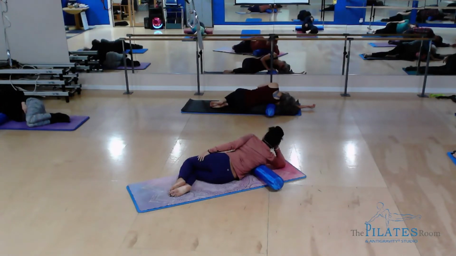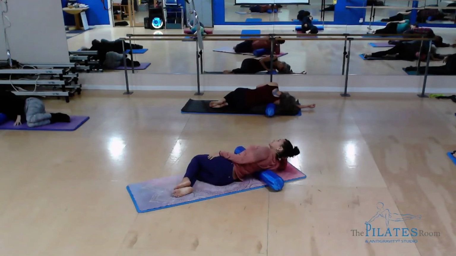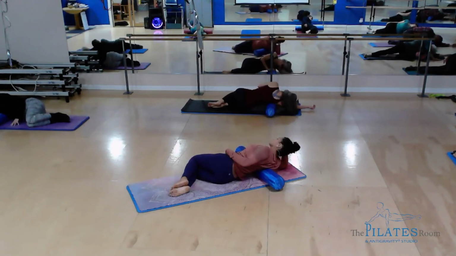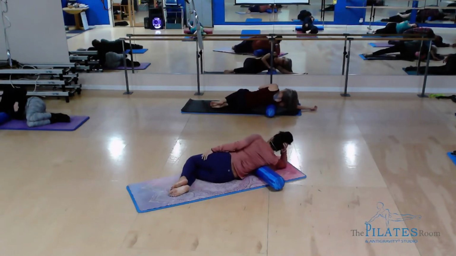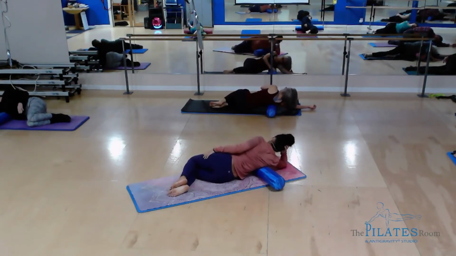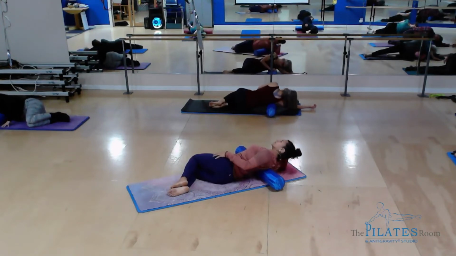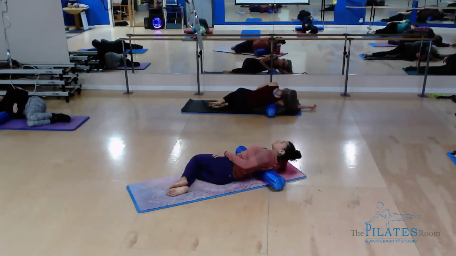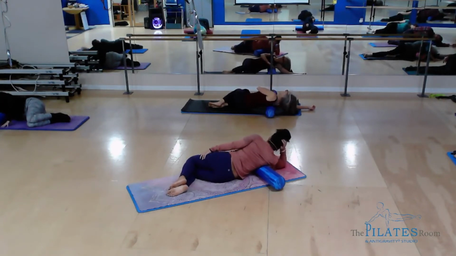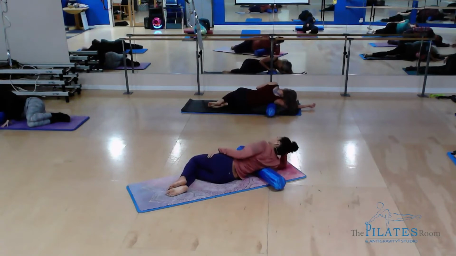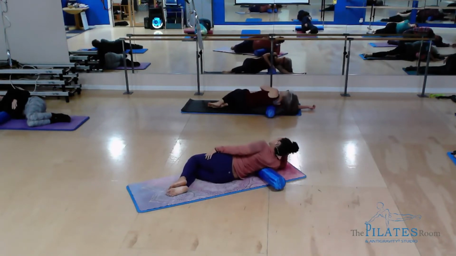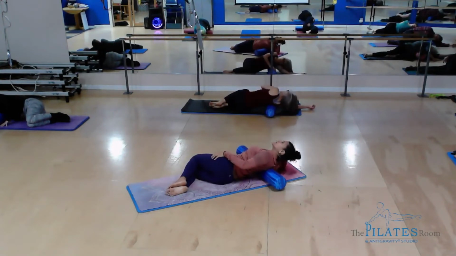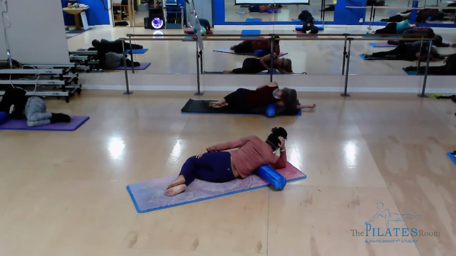Rotating to the front and the back here. So let's add some movement. Noticing the areas of tenderness. That brings those areas to the conscious part of your brain instead of keeping them in the subconscious part of your brain, and your nervous system is going to do something different there as a result of that.